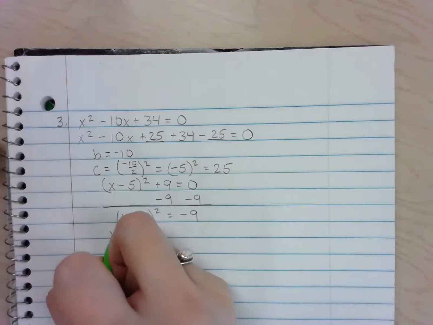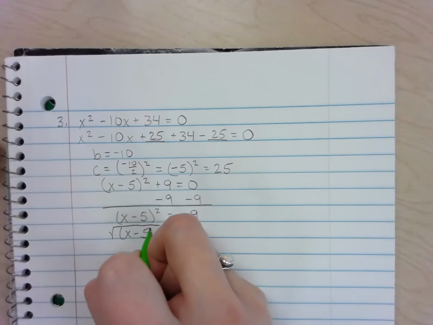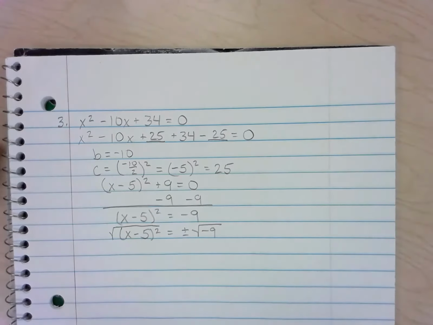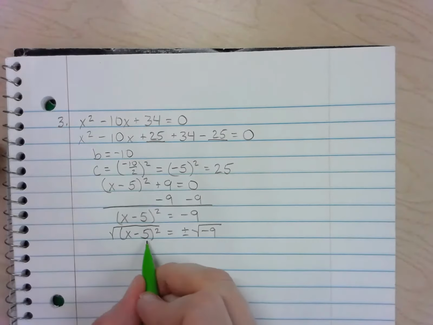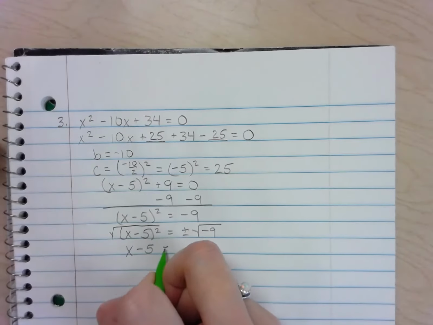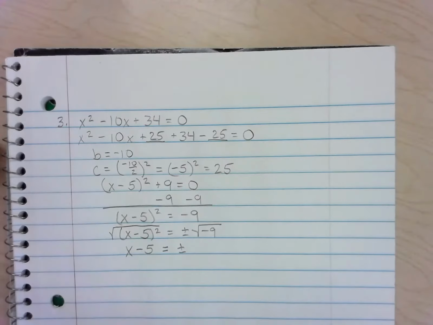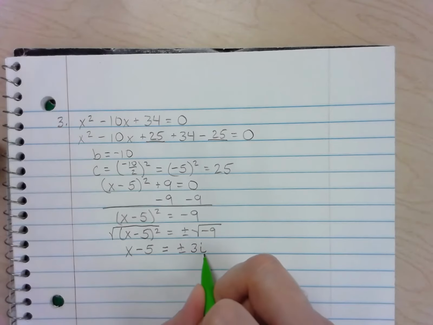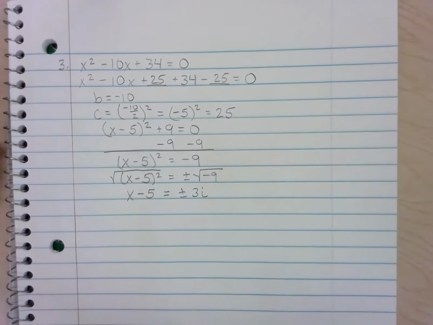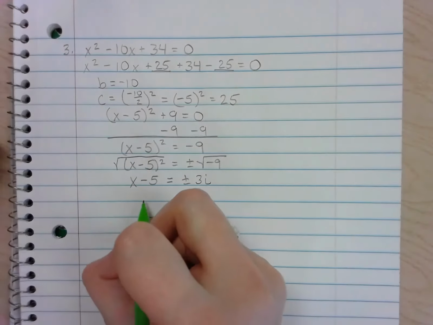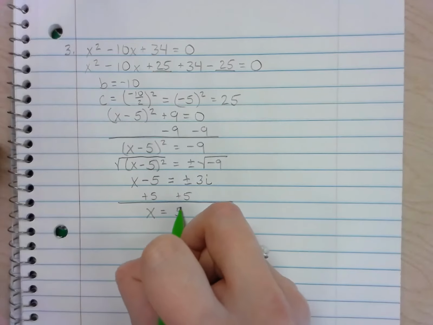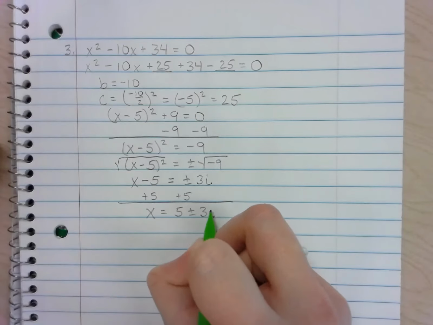We'll take the square root of both sides. Squaring and square root cancel one another. Don't forget to do plus or minus the square root of the negative 9. So x minus 5 is left on the left side. Plus or minus, the square root of 9 is 3, but we're taking the square root of a negative 9, so that would be 3i. The square root of a negative is an imaginary number, so don't forget your i. We need to add 5 to both sides. Again, put that 5 in the front of the plus or minus 3i.